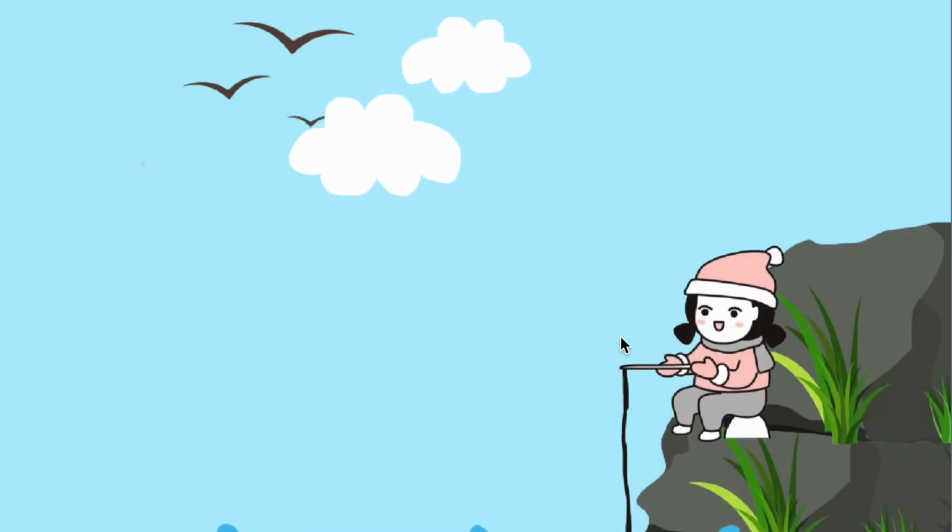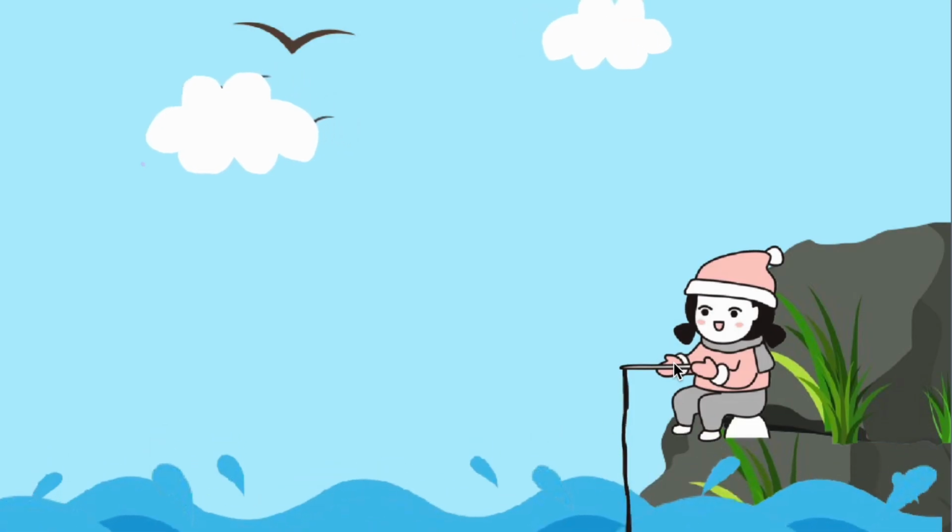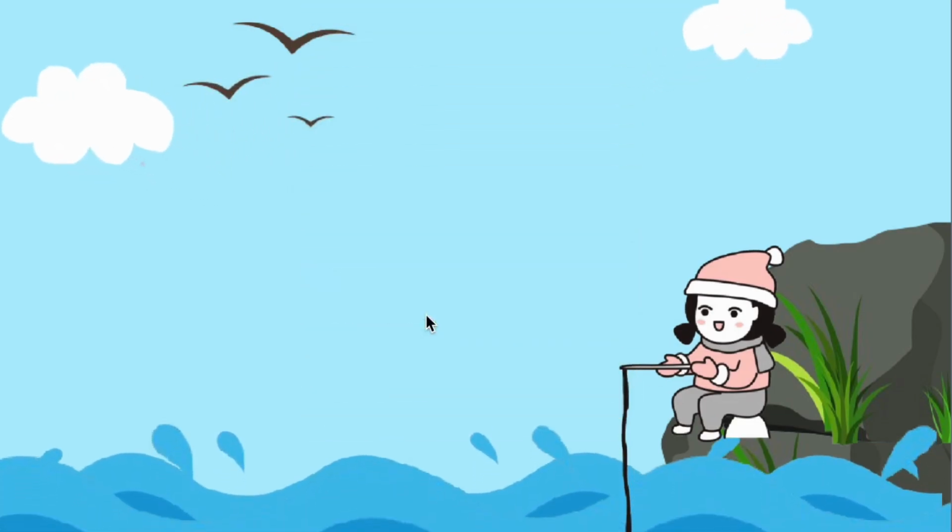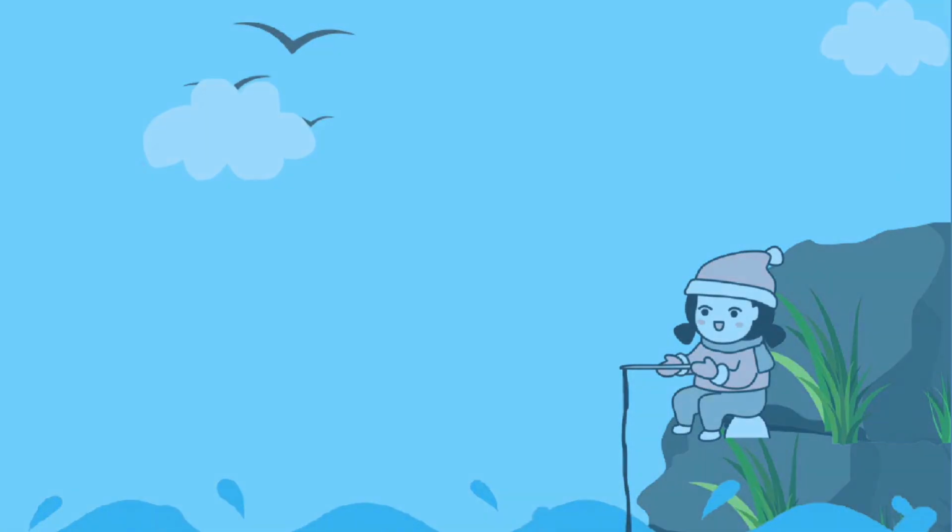Today, we'll bring our game to life by adding animations to the waves and clouds, making the scene feel more dynamic and fun. Let's get started.